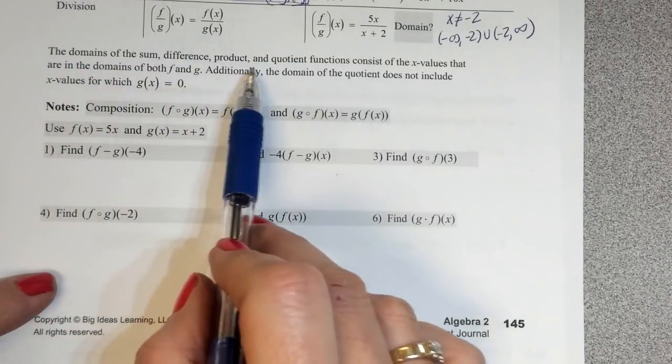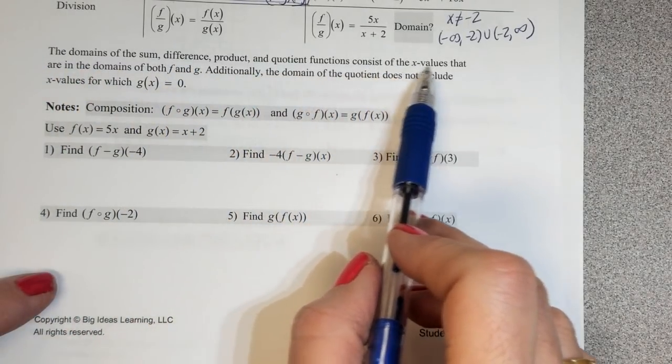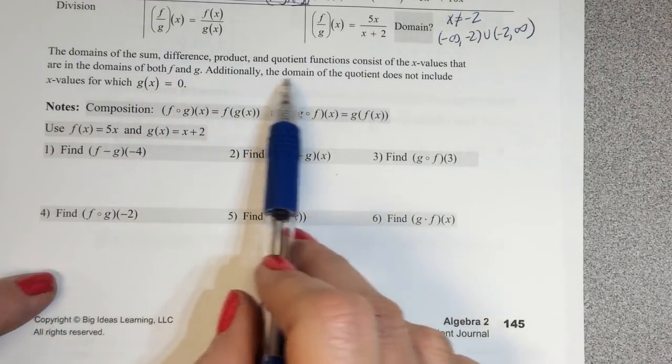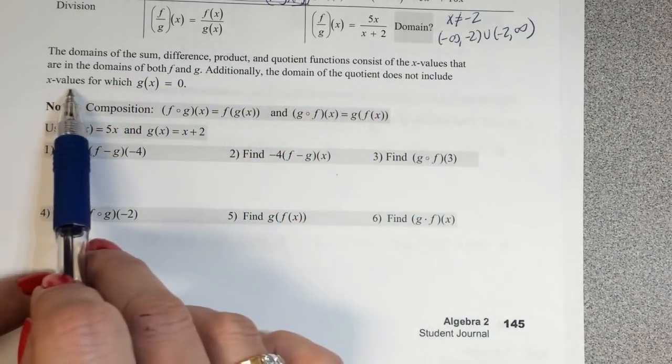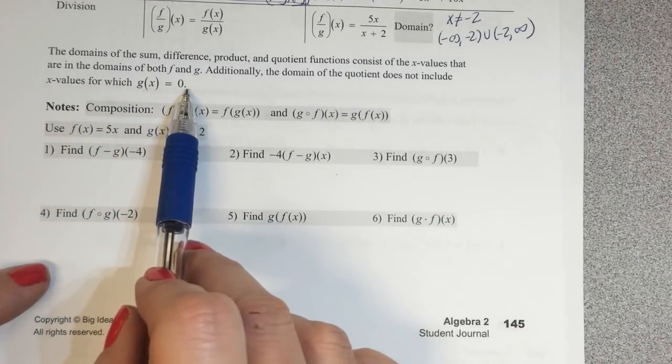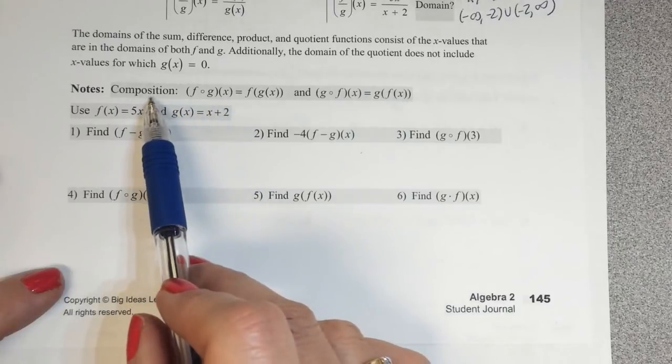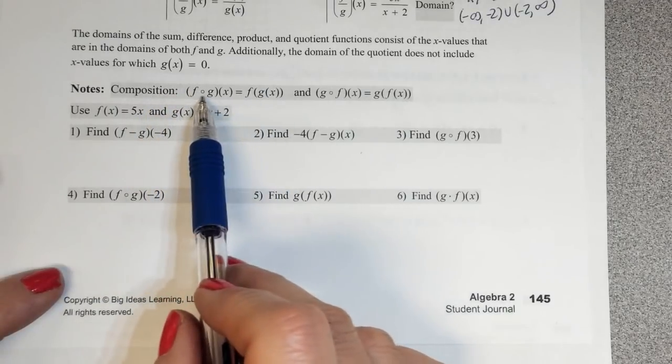The domains of the sum, difference, product, and quotient functions consist of the x values that are in the domains for both f and g. Additionally, the domain of the quotient does not include x values for which g of x equals 0. All right, now this is all stuff that is not in your book. We're going to be doing some compositions.